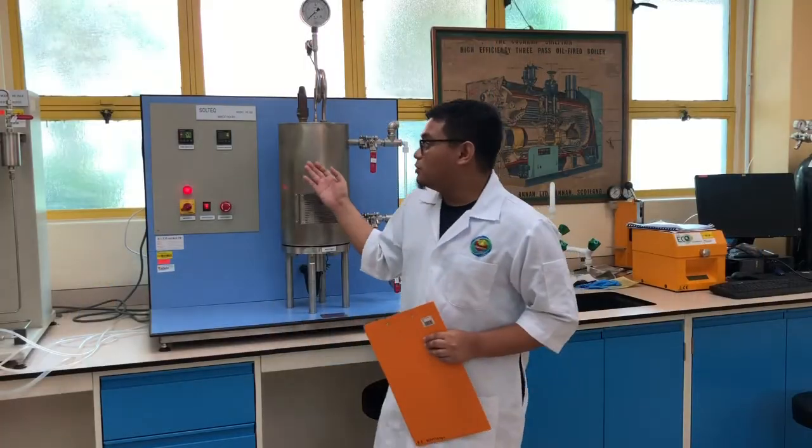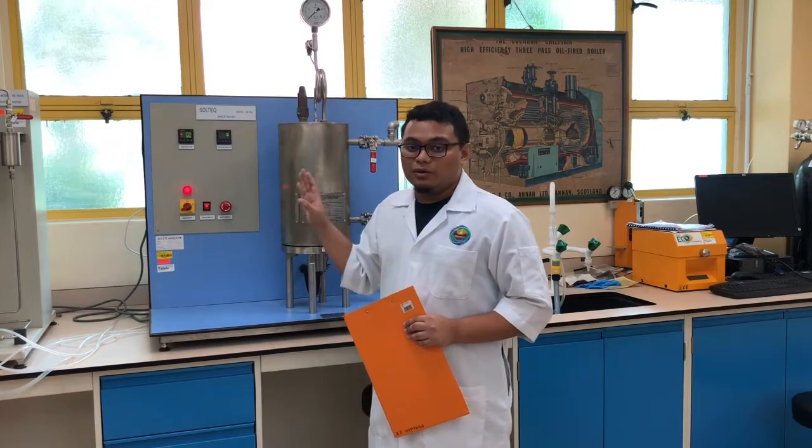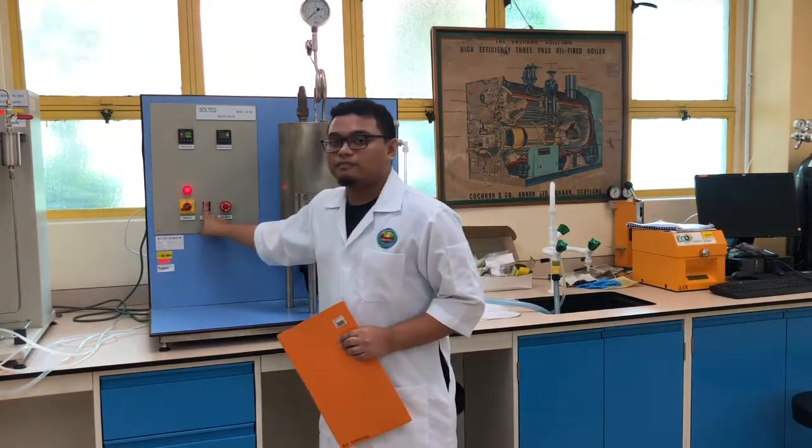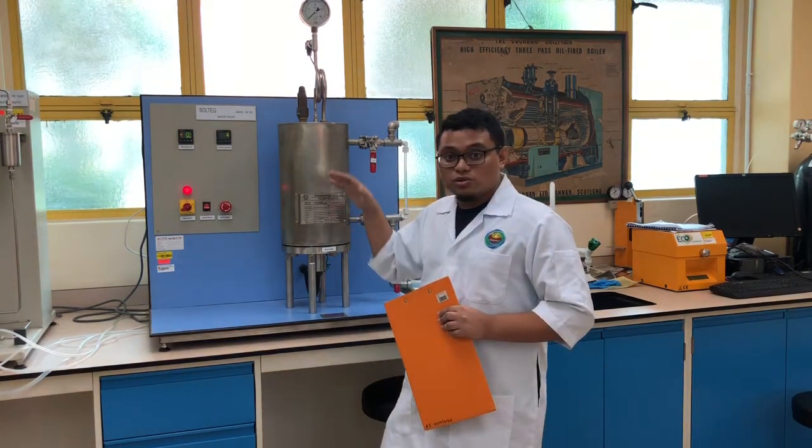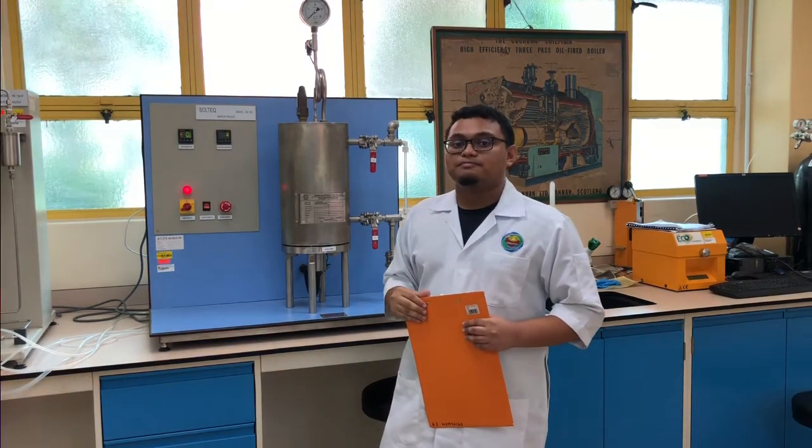Then we record the temperature. We record until the pressure reaches about 10 bars, and then we turn off the heater. And again, we carry on recording the temperature and the pressure until it cools down to about 100 degrees Celsius.